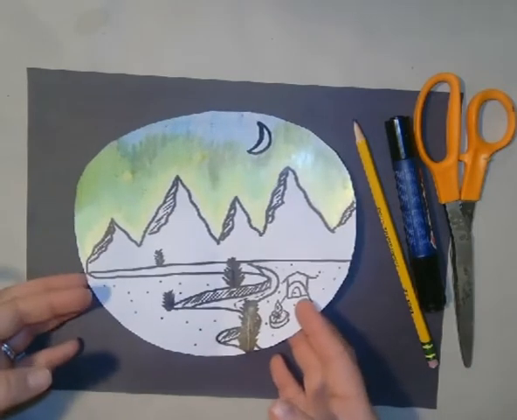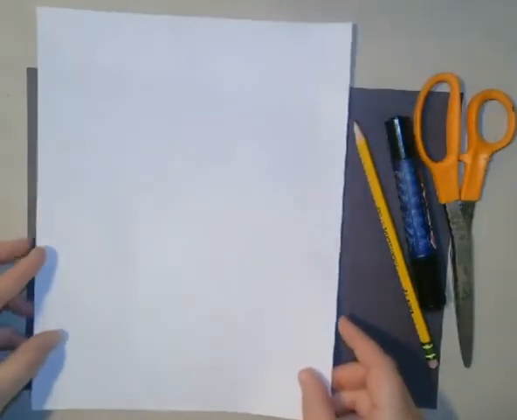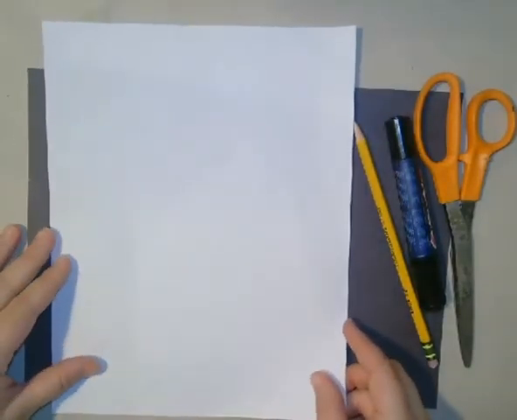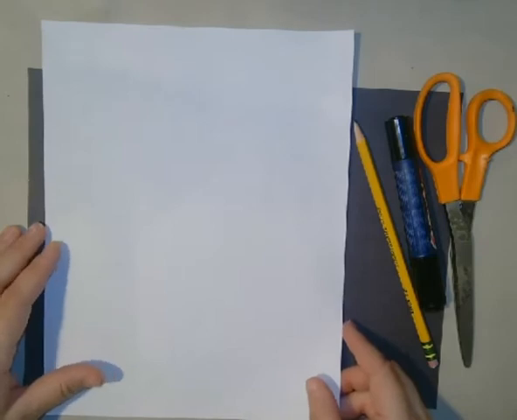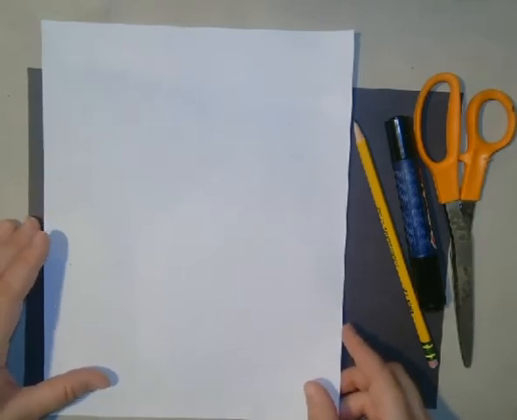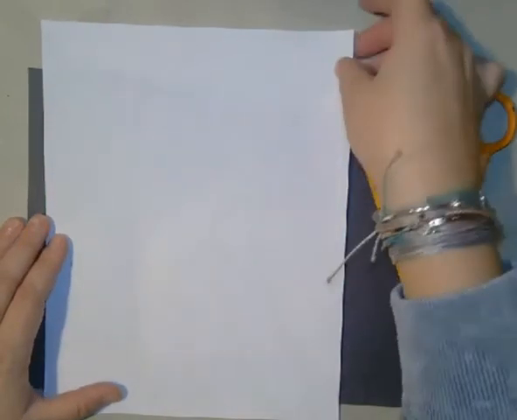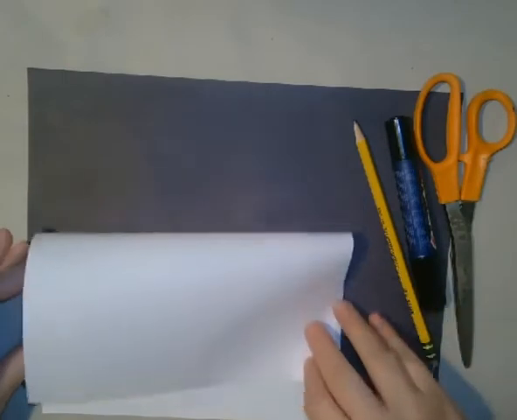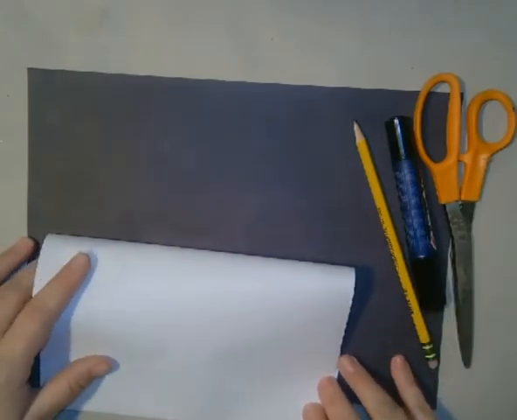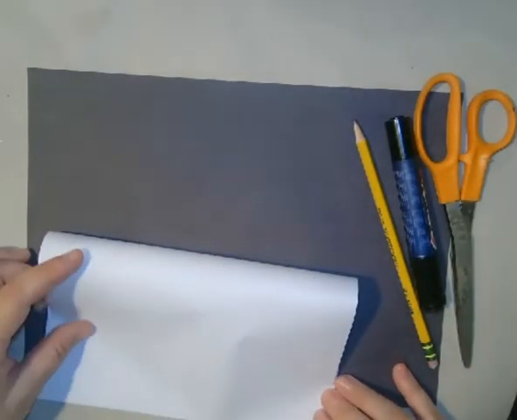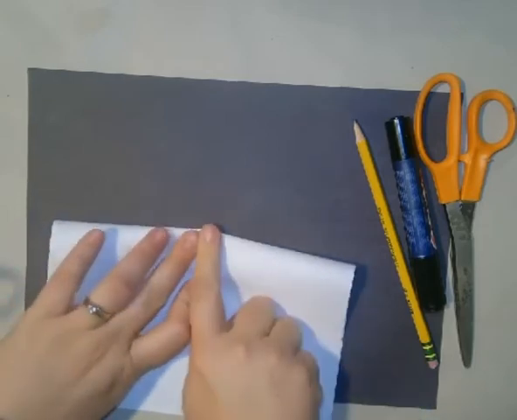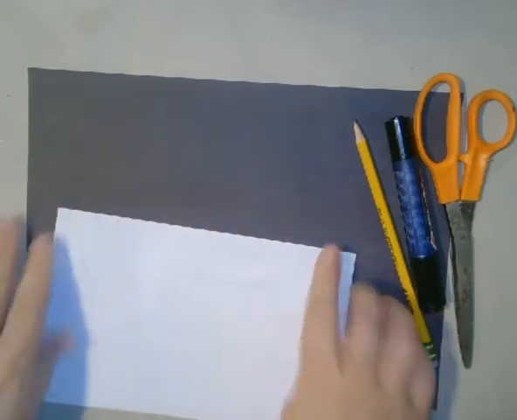So let's get started. We're going to start with our paper, and we're going to make an irregular shape design today compared to our usual rectangular 8x10 picture. So we're going to turn it into a circle. We're going to fold our paper from top to bottom, corner to corner, hamburger fold, and crease it lightly, like so.